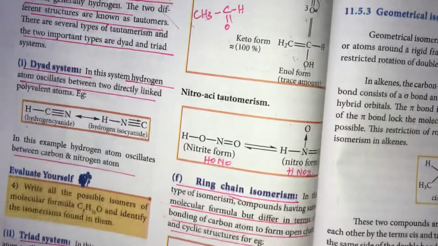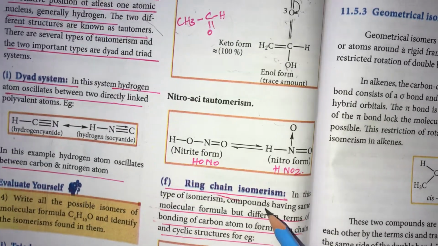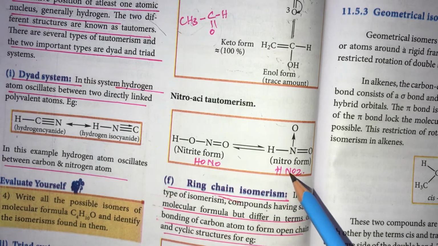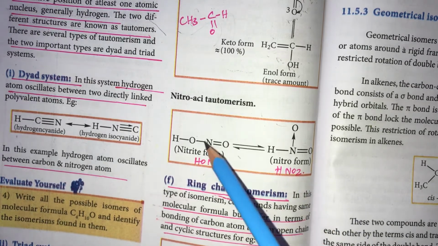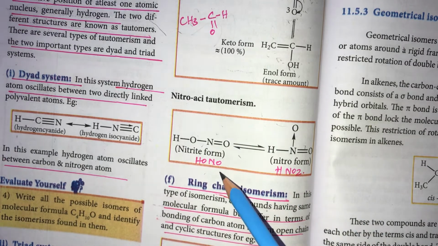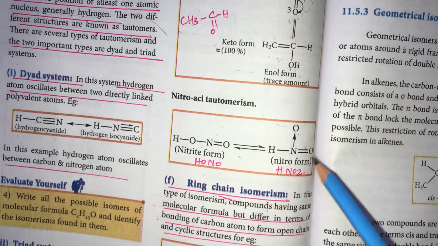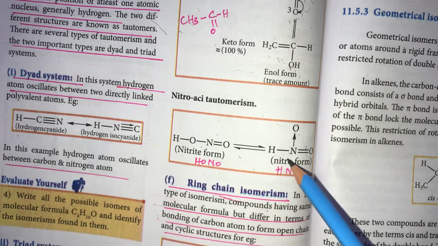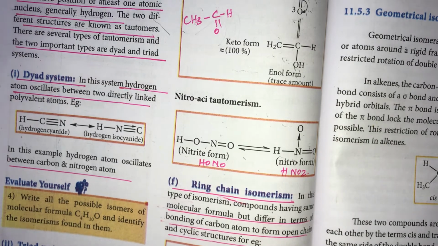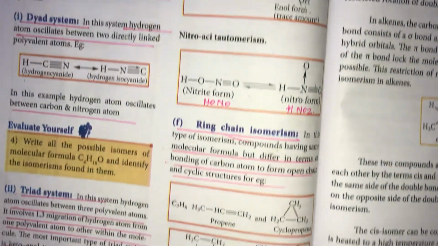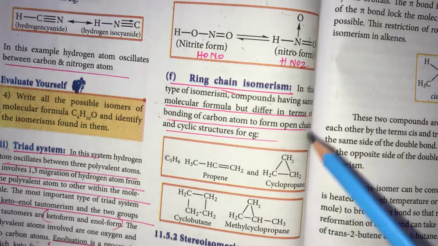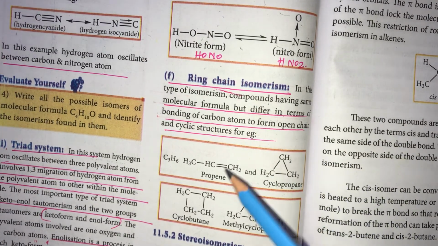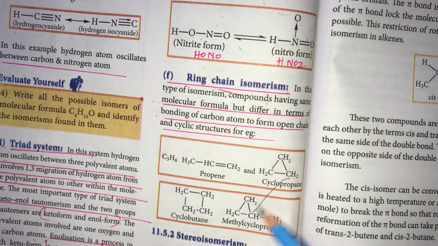Next one is the nitro-acinitro form. Here also HONO, N double bond O: the nitro form and the aci form, tautomerism due to a change in the position of hydrogen. This comes under the triad system. Next one is ring chain isomerism. In this type of isomerism, compounds have the same molecular formula but differ in the bonding of carbon atoms to form an open chain structure or a cyclic structure.